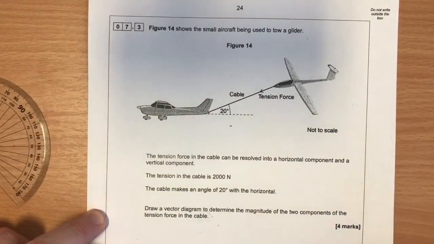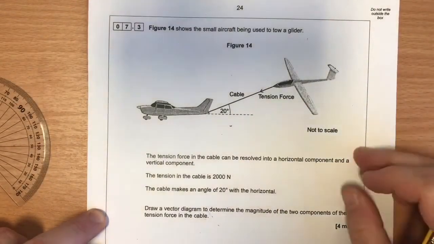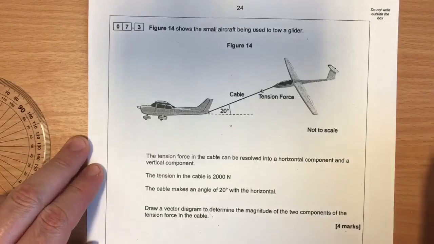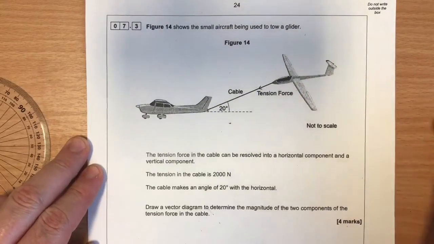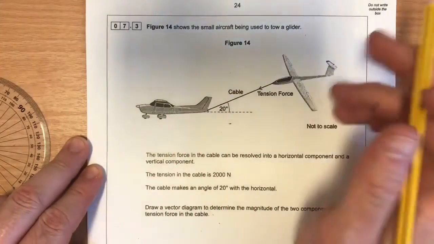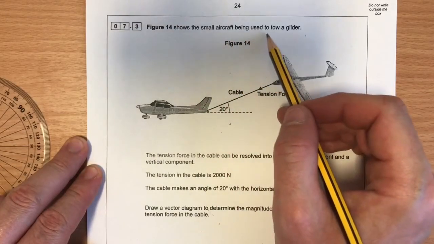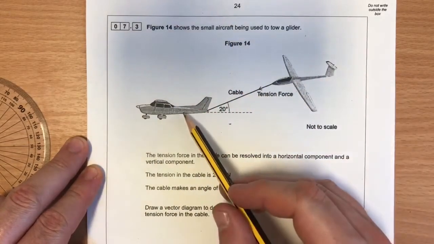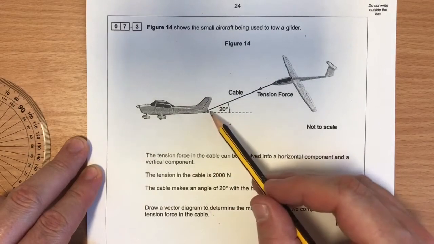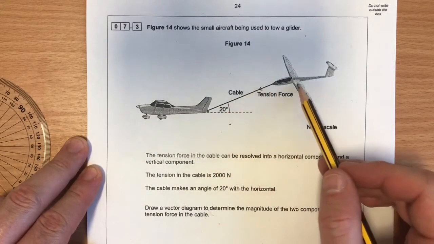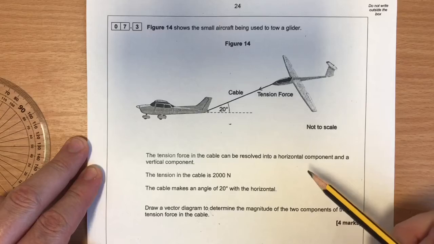So here's another example of how you might use a scale-drawn vector diagram to figure out the magnitude of a force or forces. Let's read the question. Figure 14 shows a small aircraft being used to tow a glider. So here's our small aircraft. Here is a cable connecting it to a small glider.